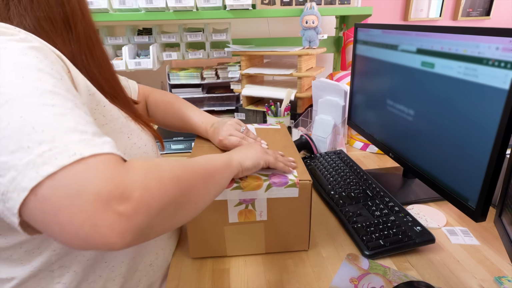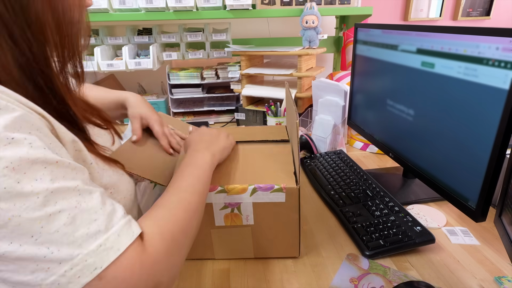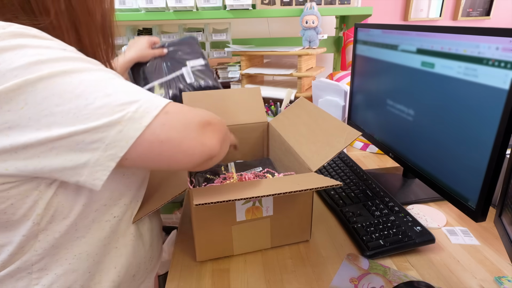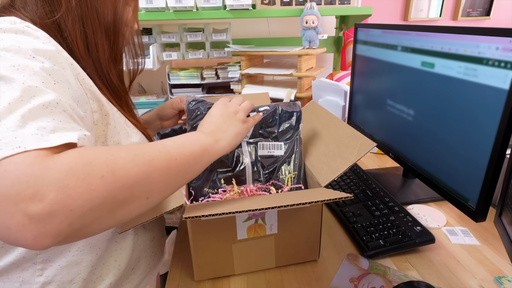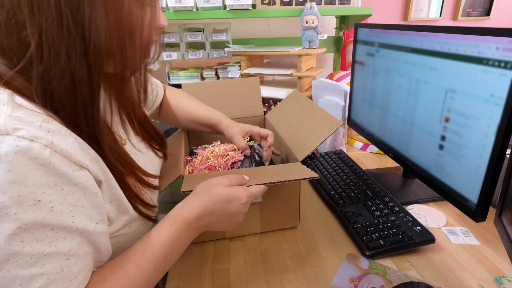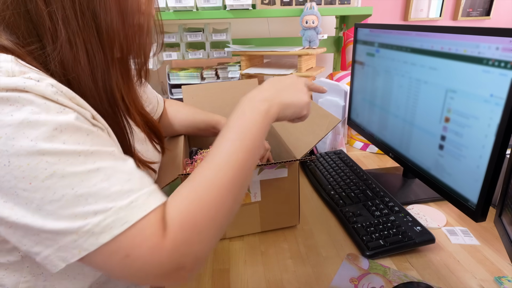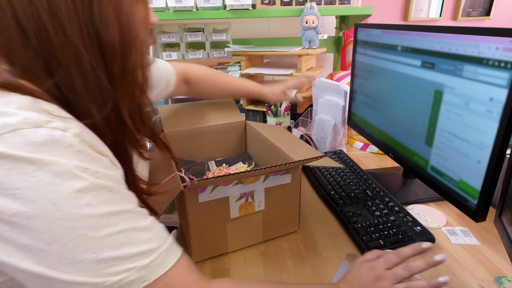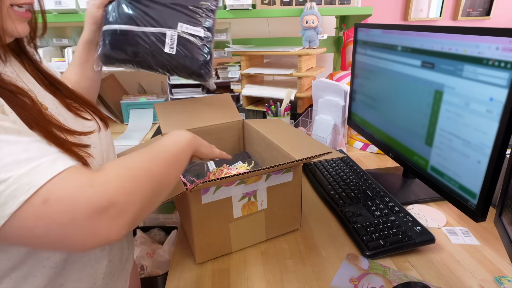Okay. We have 2 zips, some bags. Okay, it was the order that was still highlighted on this other screen. Perfect. That's Amelia's order. I'm just double checking all the custom stuff is still correct.